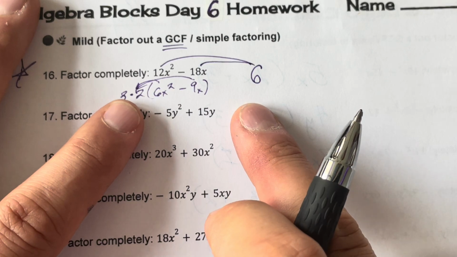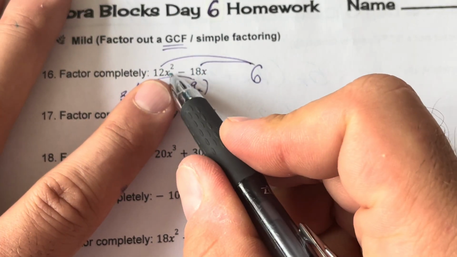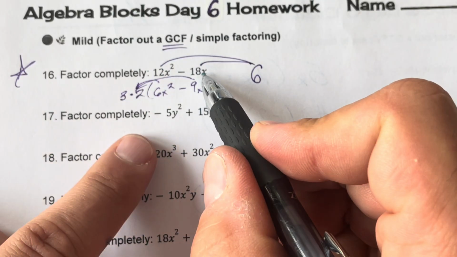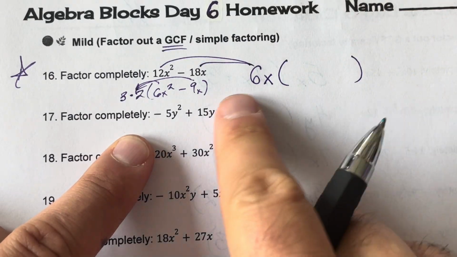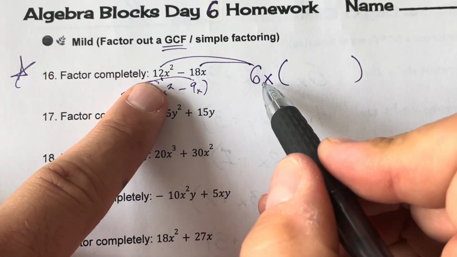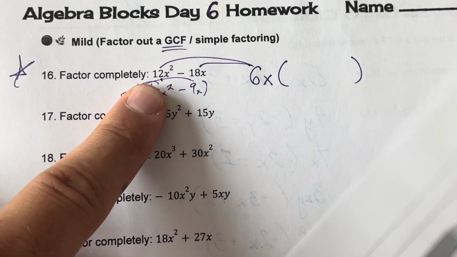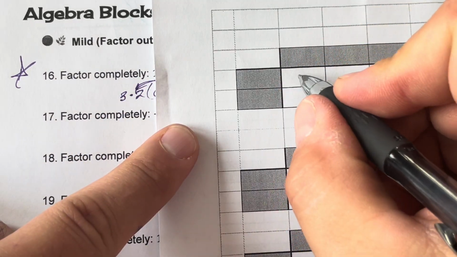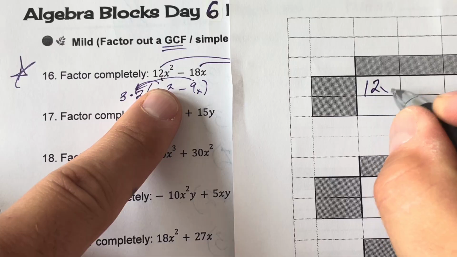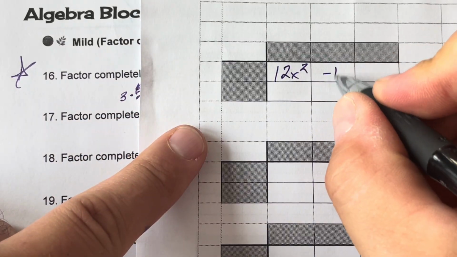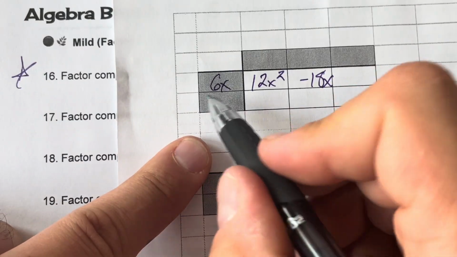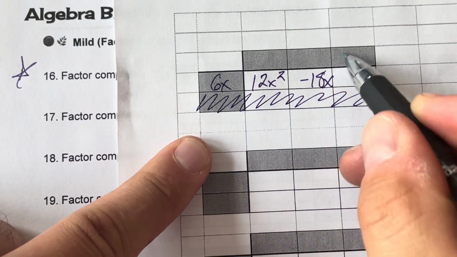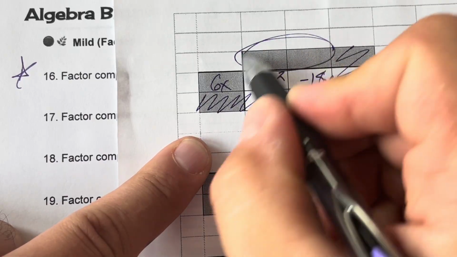But it doesn't stop there. I also look at the variables and go, this has 2 x's. This has 1 x. I can also pull an x and divide an x out of each one. Our answer for this is going to be, well, 6x. This is where you could use something like this table, and you could say, okay, well, we need to get to 12x squared and a negative 18x, and our answer, one of our factors, is a 6x. Now, I'm not using this part of the table or this part. I'm really just interested in this.